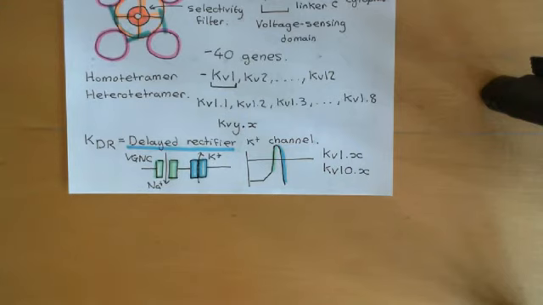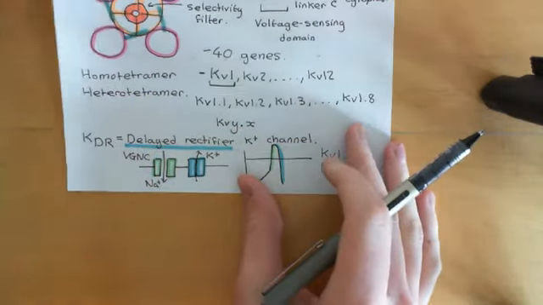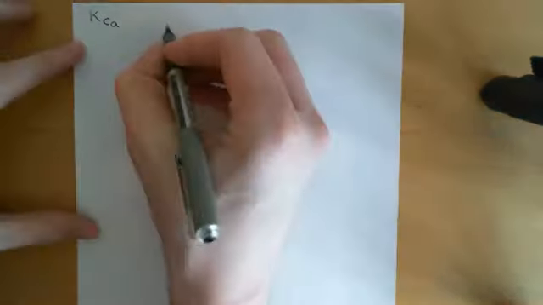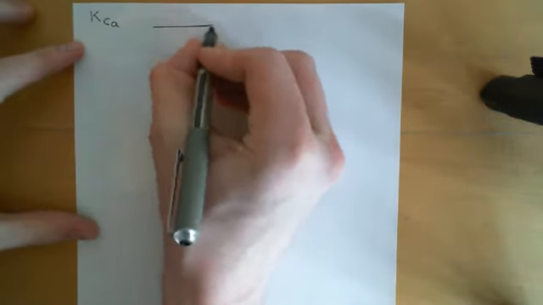We're going to continue that detailed study of the different families of potassium channels, and the next one up is the calcium-activated potassium channels. So let's go there now. Okay, right. So calcium-activated potassium channels, KCA. Calcium-activated potassium channels have a very similar structure to voltage-gated potassium channels in that they too are tetramers.